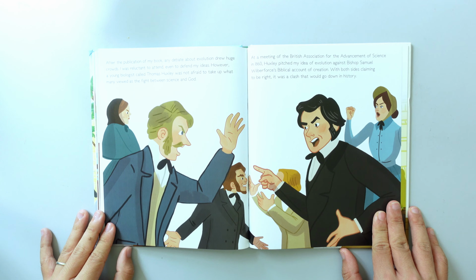After the publication of my book, any debate about evolution drew huge crowds. I was reluctant to attend, even to defend my ideas. However, a young biologist called Thomas Huxley was not afraid to take up what many viewed as the fight between science and God. At a meeting of the British Association for the Advancement of Science in 1860, Huxley pitched my idea of evolution against Bishop Samuel Wilberforce's biblical account of creation. With both sides claiming to be right, it was a clash that would go down in history.